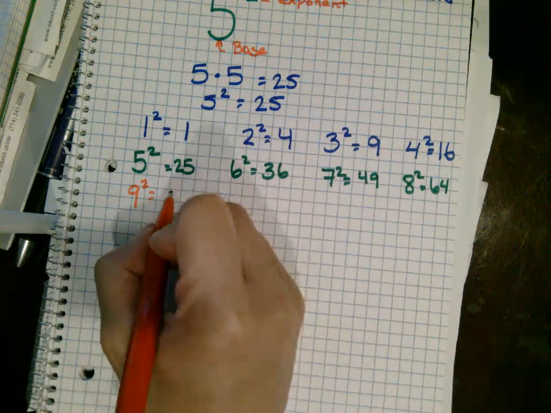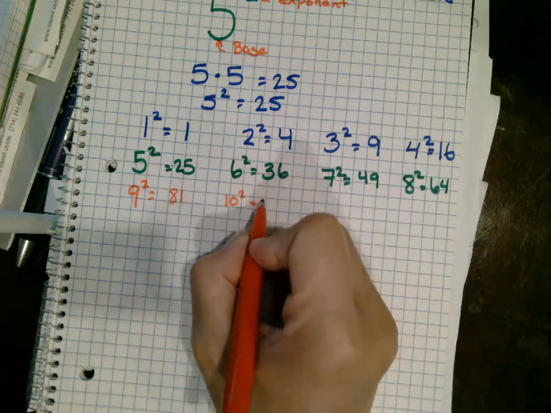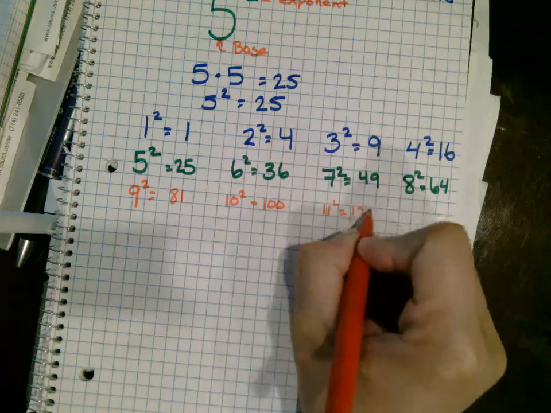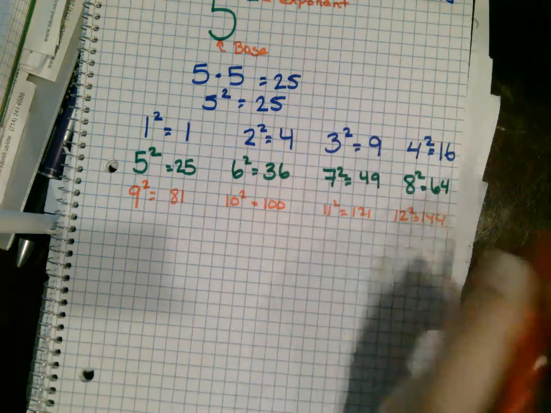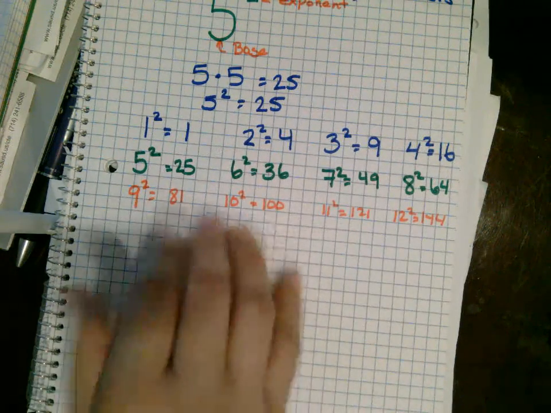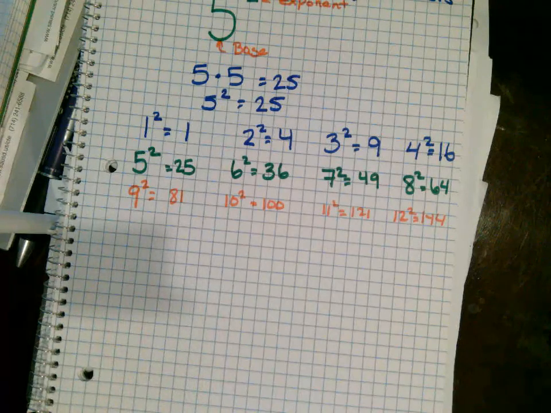9 squared, 81. 10 squared, 10 times 10, 100. 11 squared, 121. 12 squared, 144. In my opinion, I think you should have these memorized by now. These are pretty easy multiplication-wise numbers. You should have them memorized.